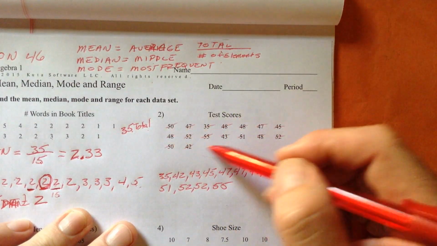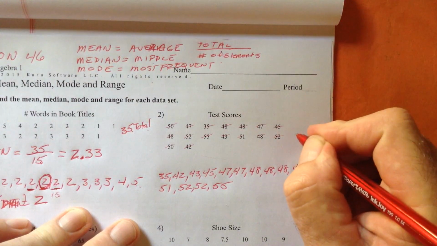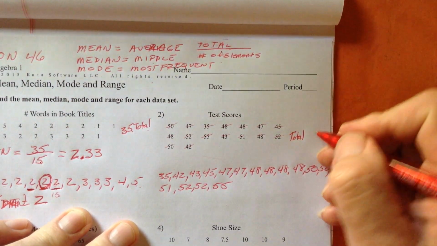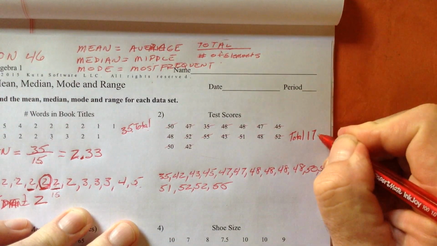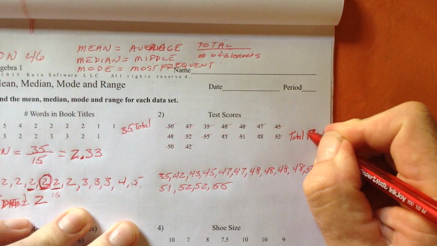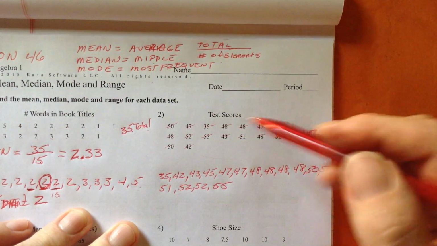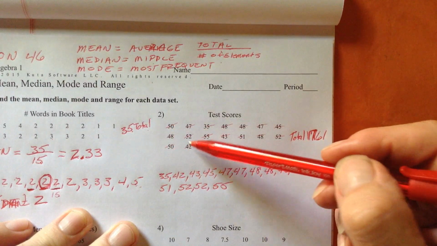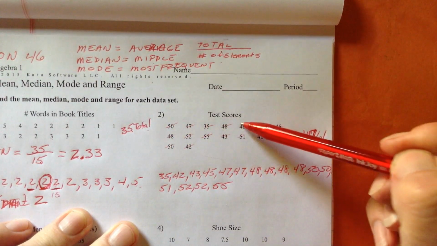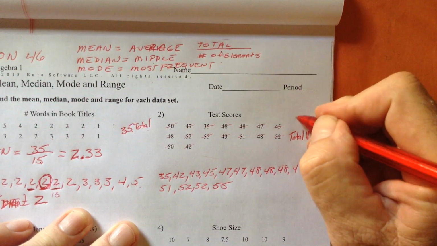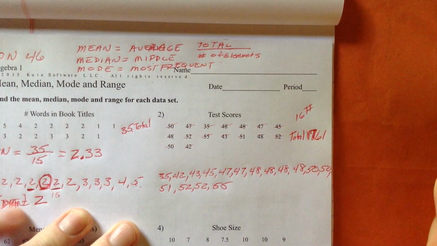I added them all up, and I ended up with a total of 1,761. And I have 1, 2, 3, 4, 5, 6, 7, 8, 9, 10, 11, 12, 13, 14, 15, 16 numbers. So there's 16 numbers here.